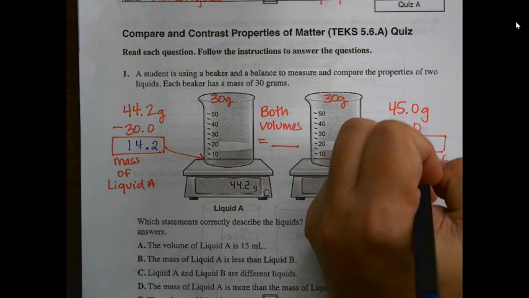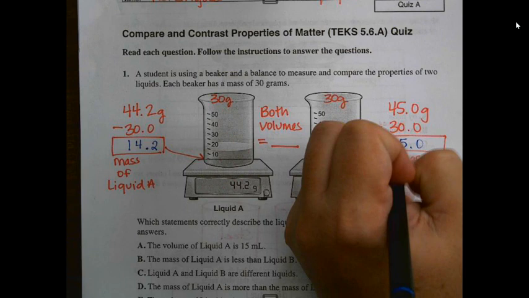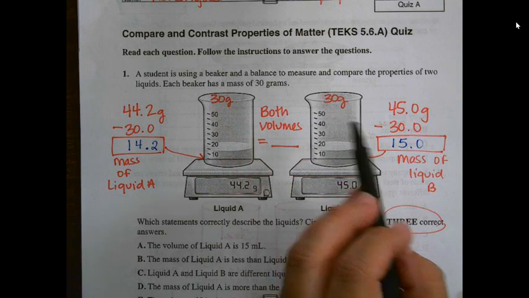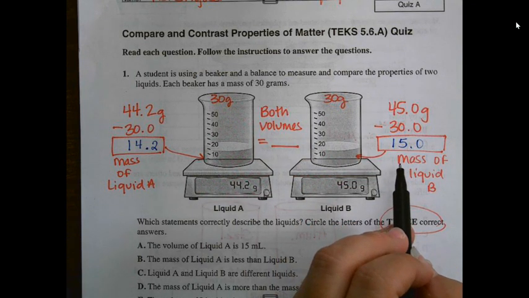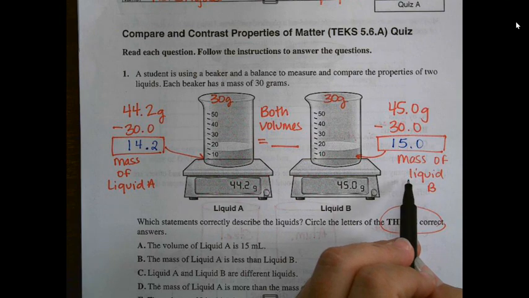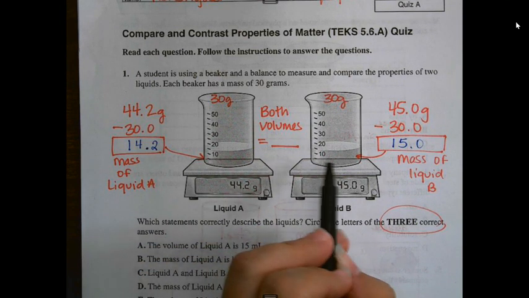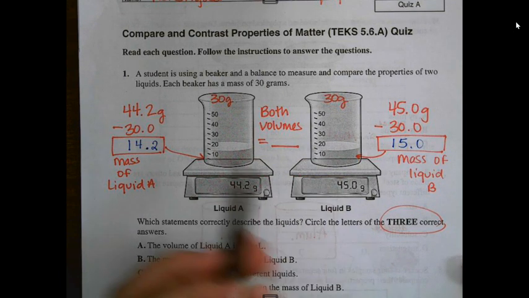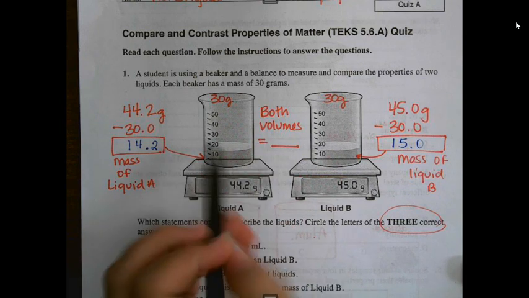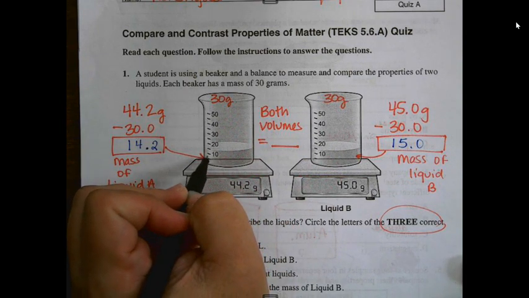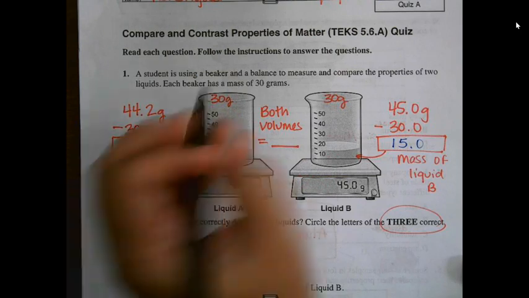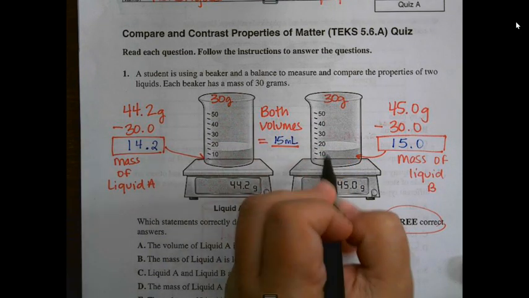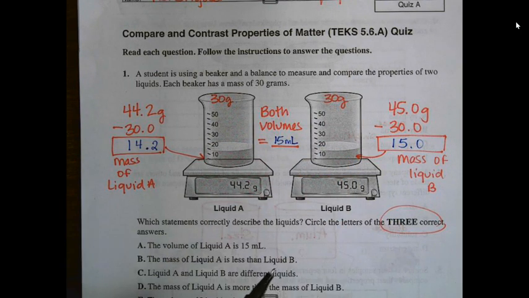Over here on liquid B, the total was 45. When we take away the 30 grams, that is the beaker, we're left with 15. So 15 is the mass of liquid B. So even though these two liquids look similar, I can tell that they're different because they have different masses. However, they do have the same volume. If I look here, the amount of space that they're taking up is right here at the 15. And same thing over here, right at the 15. So they're both taking up the same amount of space.